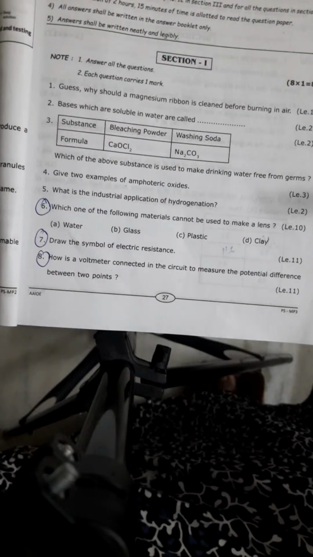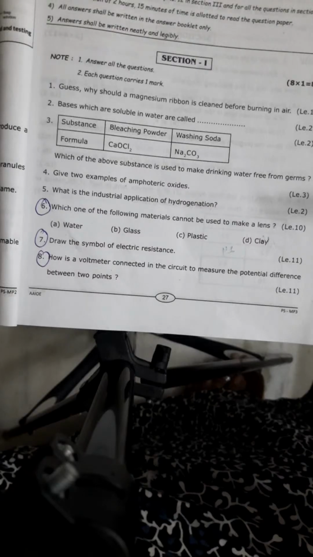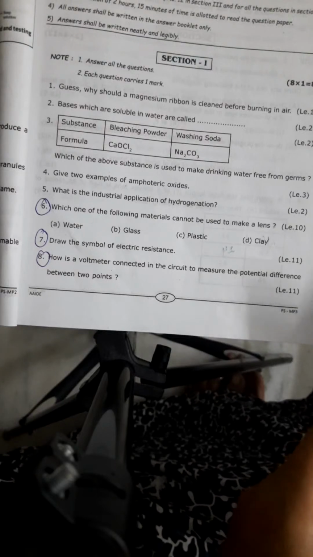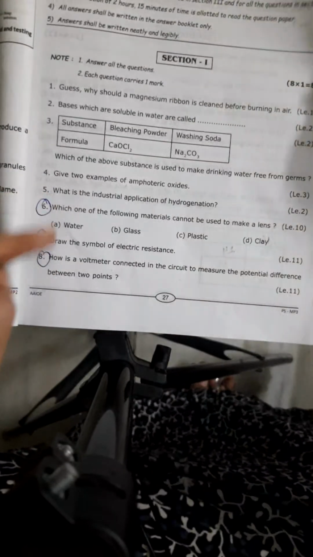What shall I do? Shall I wind up? Feeling sleepy? Or to complete this paper? Say fast. Okay, we'll complete it, huh? It will take hardly 5 minutes. Already the physics part got completed.